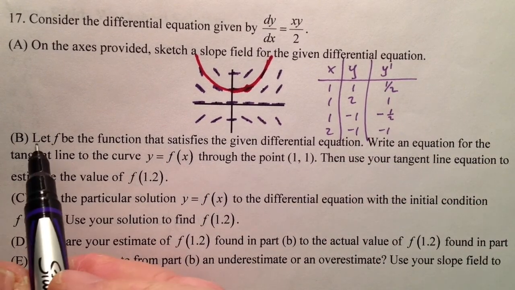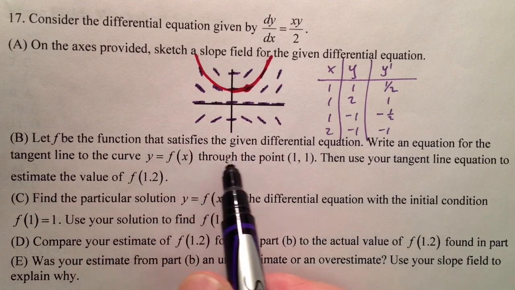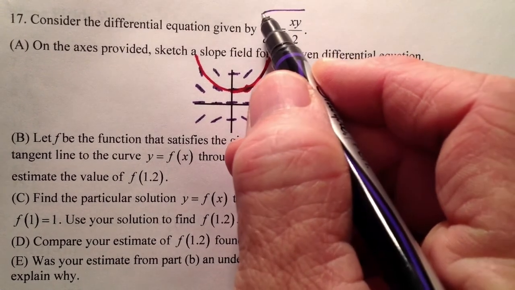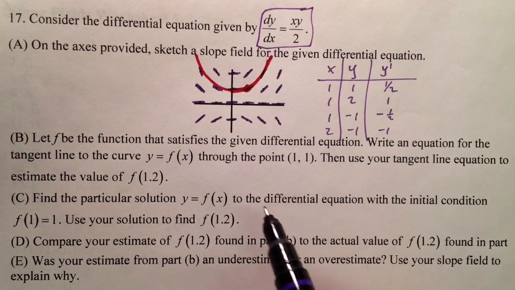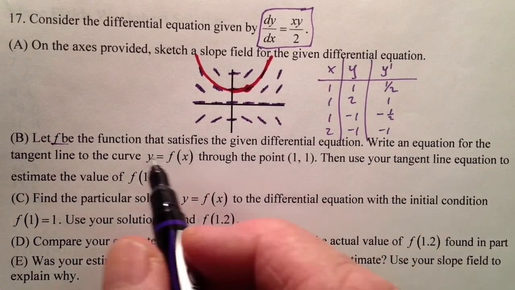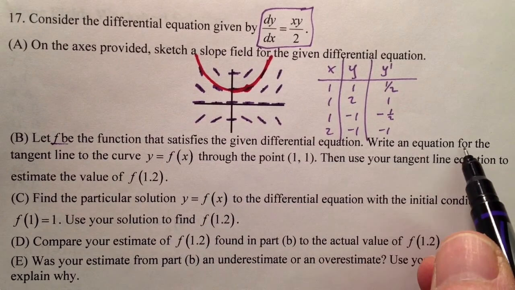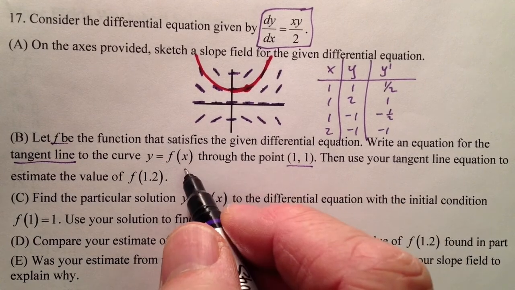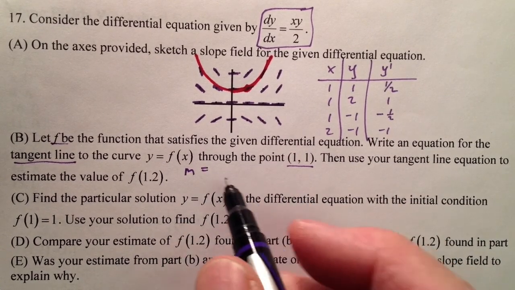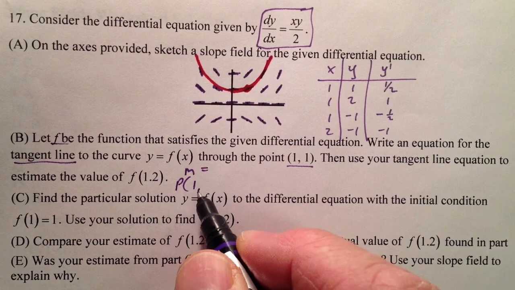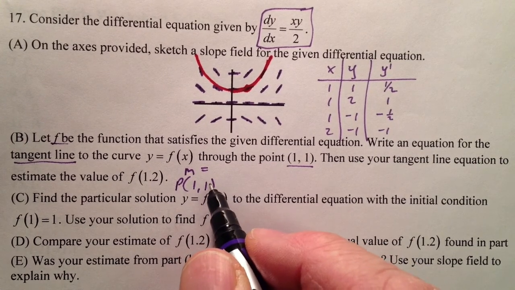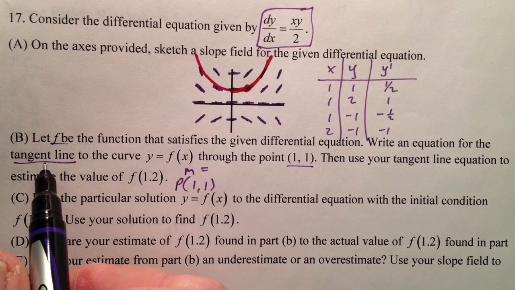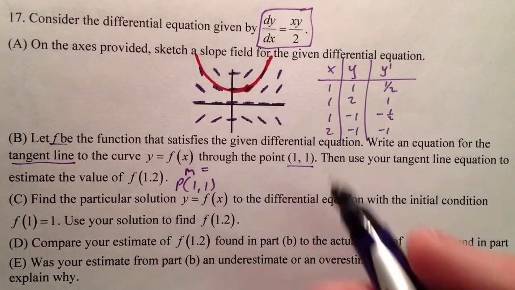And then it says for part B, let f be the function that satisfies the given differential equation. Again, the given differential equation is right up here, and we're going to let f be that function that satisfies that one. Write an equation for the tangent line to the curve through the point (1, 1). Okay, so we know that we need a point and we need a slope to come up with the equation of a line. And that happens to be the tangent line to the curve right there.